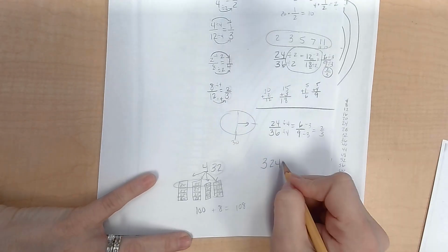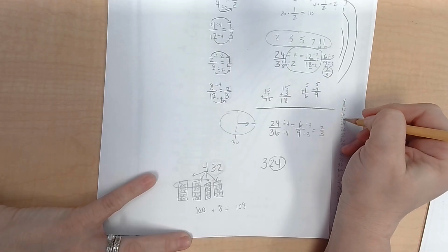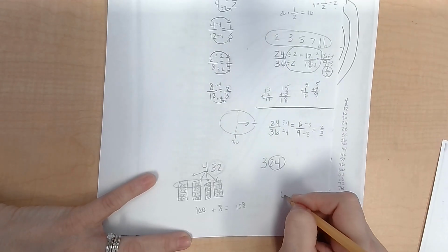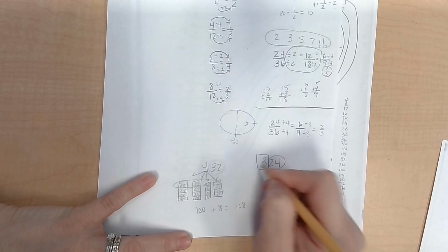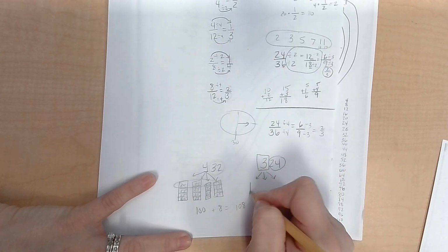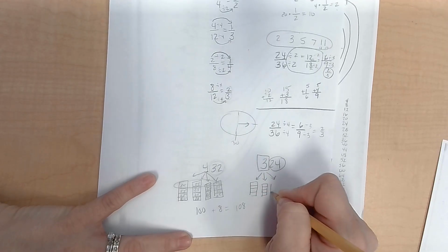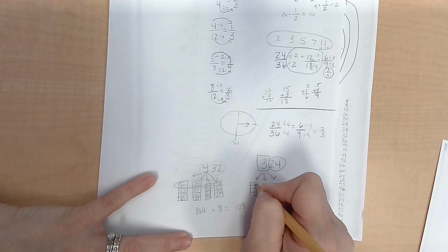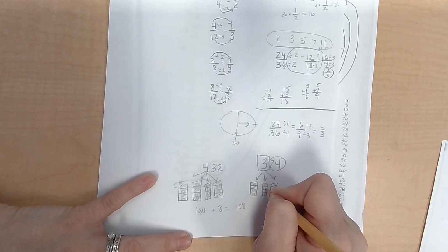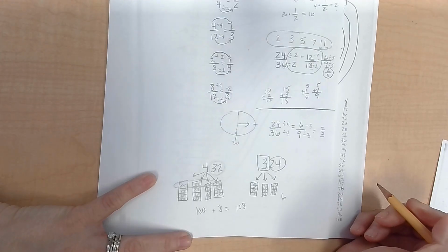What about 324? Well, 24 is divisible by 4. 1, 2, 3, 4, 5, 6 times. Okay. And 300, is it divisible by 4? Yes, it is, because it is really 300, and each 100 is divisible by 4. Don't think about it being an odd number. So just remember that all you're looking at is the last 2 digits when you're dividing by 4.